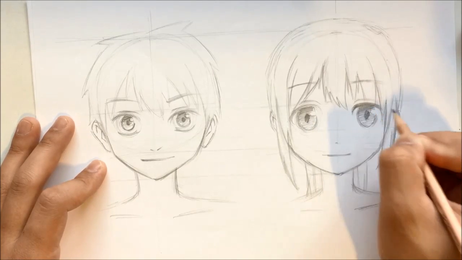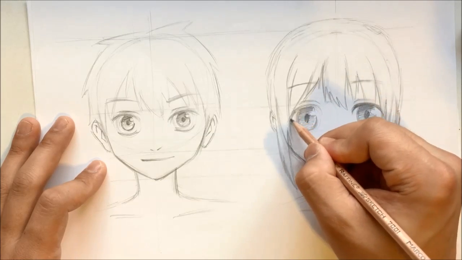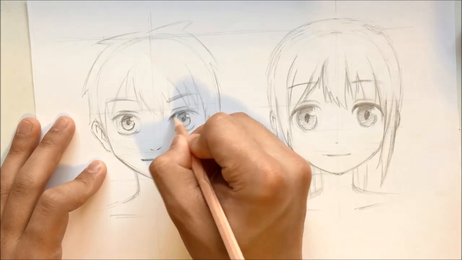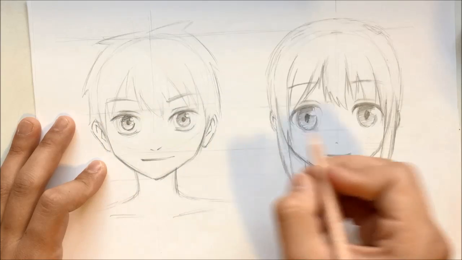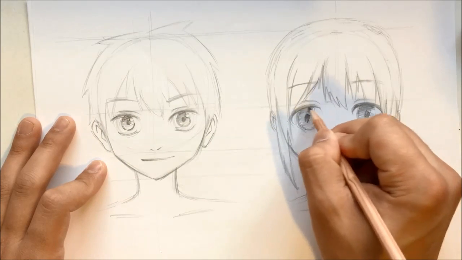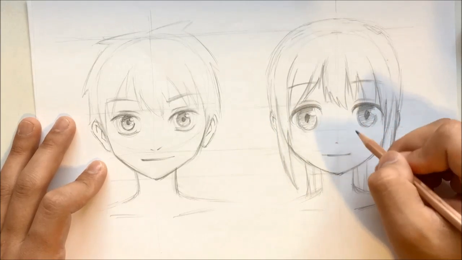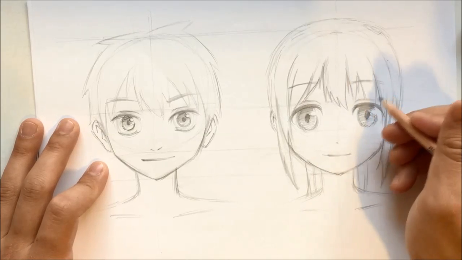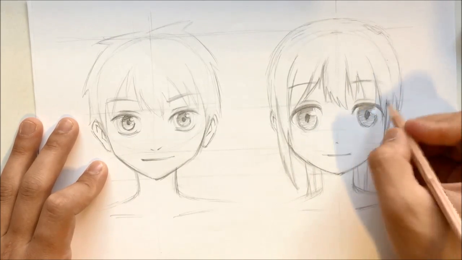It's really a lot thicker. The guy doesn't even compare to this. The girl is going to have really thick lines. Sometimes people even draw two lines and then shade or color everything inside of it, which I think is a little bit unnatural.